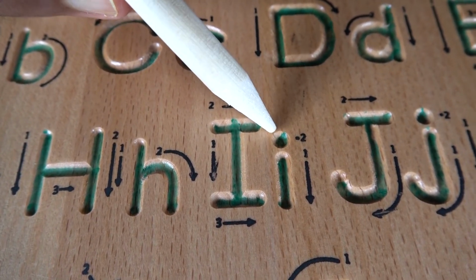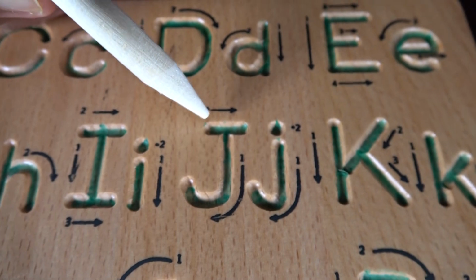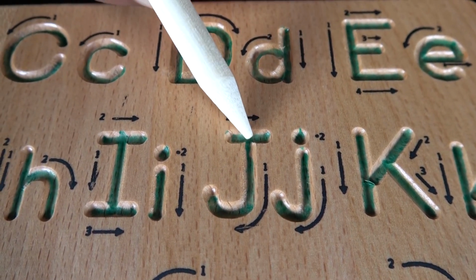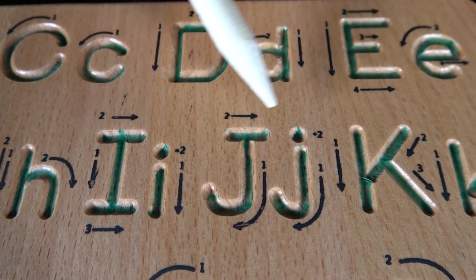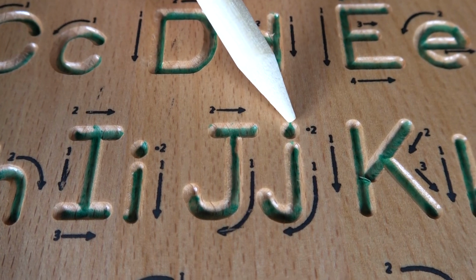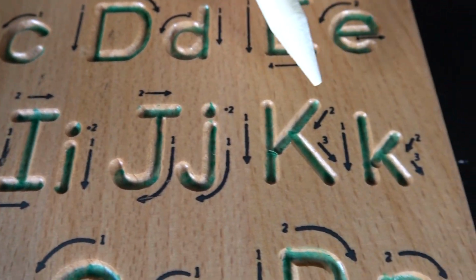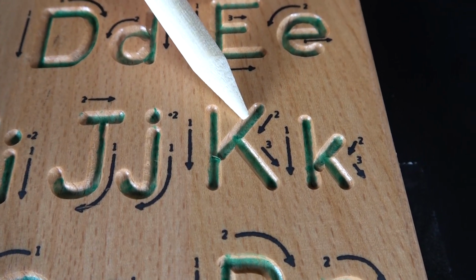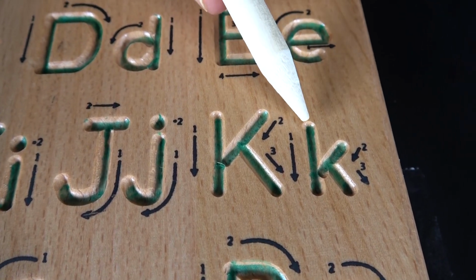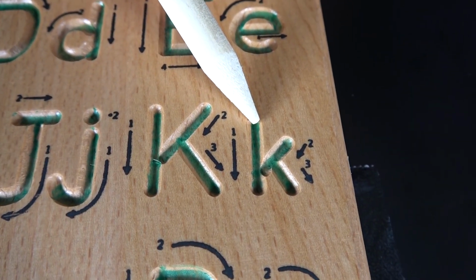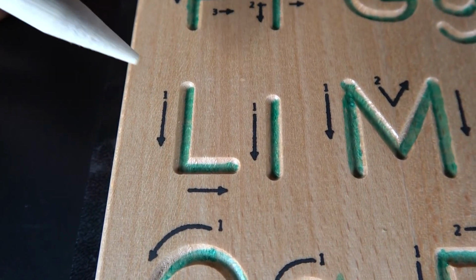It's lowercase letter i. It is uppercase letter J. Do you remember what letter is this? It is lowercase letter j. Do you remember what letter is this? It is uppercase letter K. Do you remember what letter is this? It is lowercase letter k. Do you remember what letter is this?